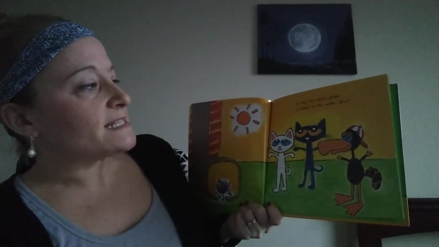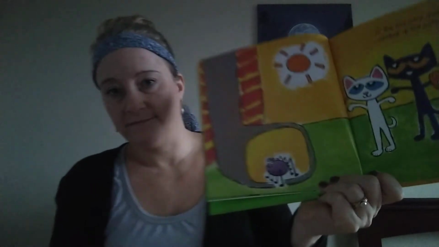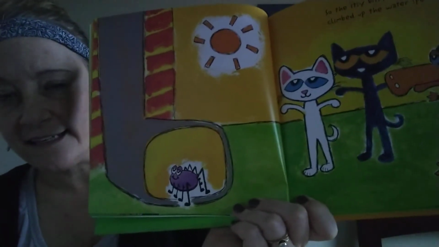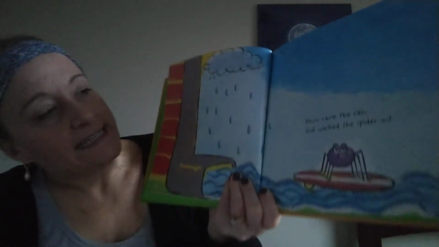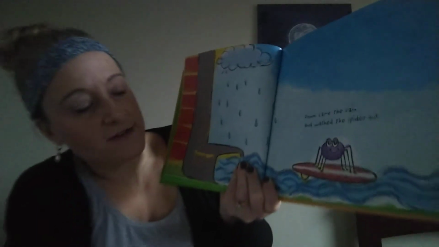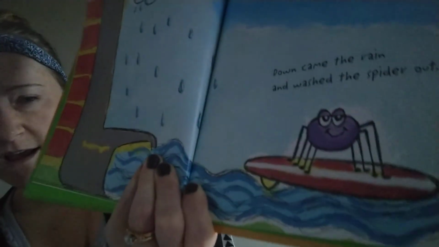So the itsy bitsy spider climbed up the water spout. Or climbed up it again. Let's see what happens this time. Uh-oh. Down came the rain and washed the spider out. There he is on his boogie board, surfboard. Still wearing a smile.